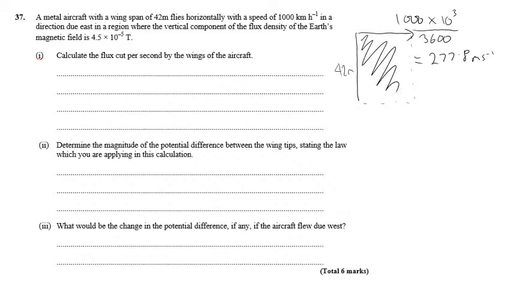it cuts through this area here, which is 42 times 277.8, which gives us an area of 11,676 meters squared.